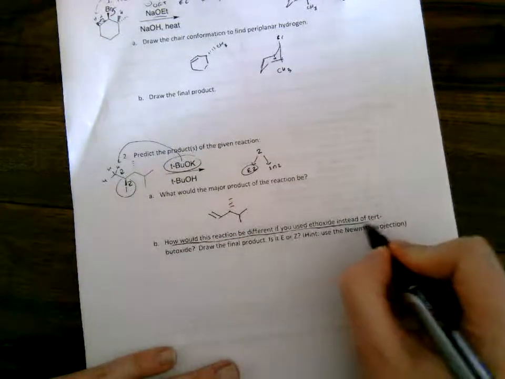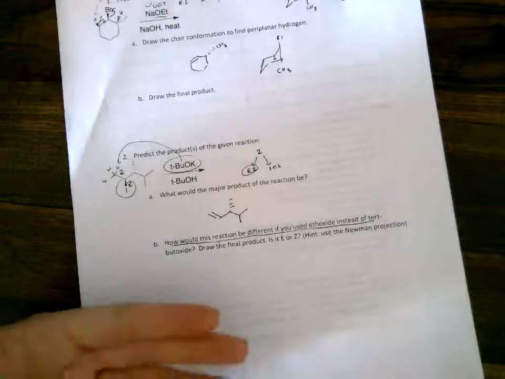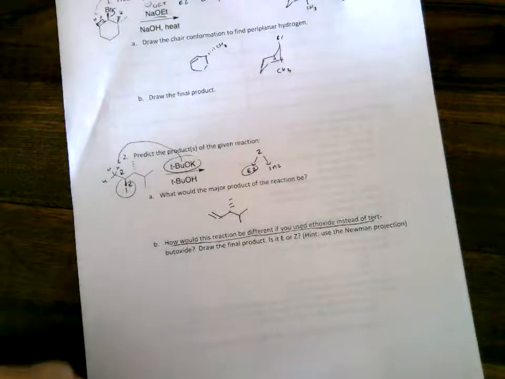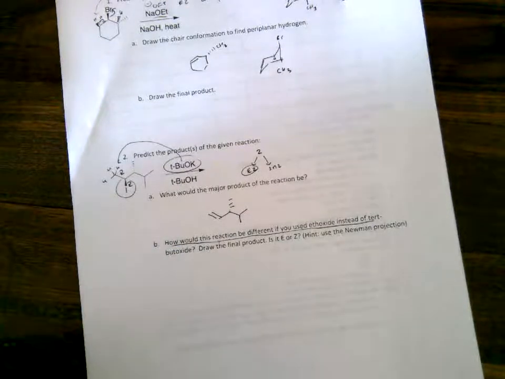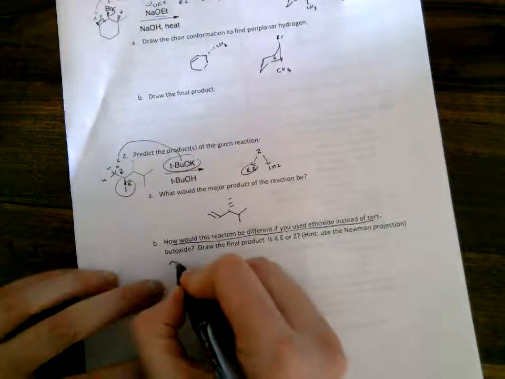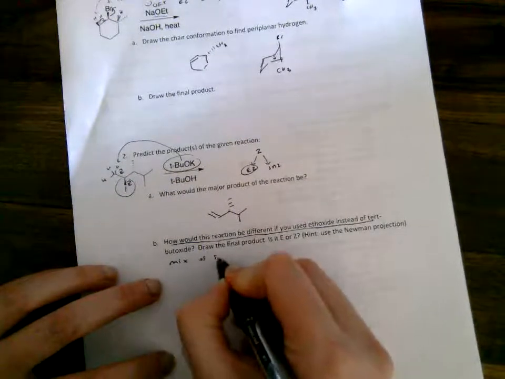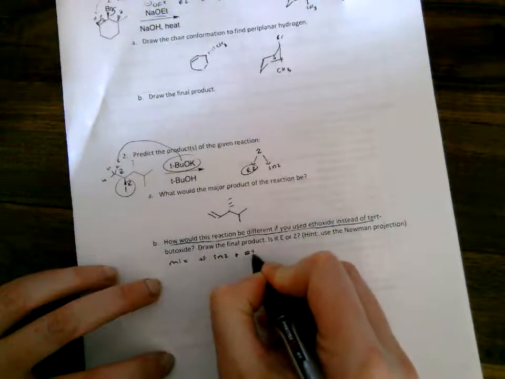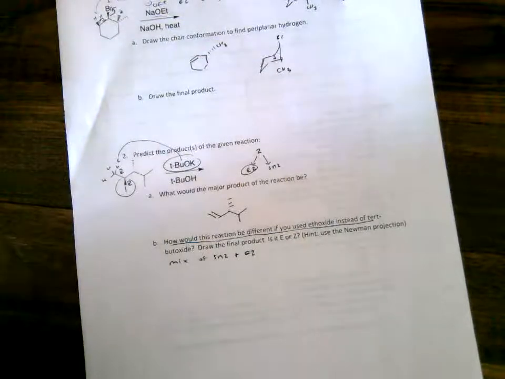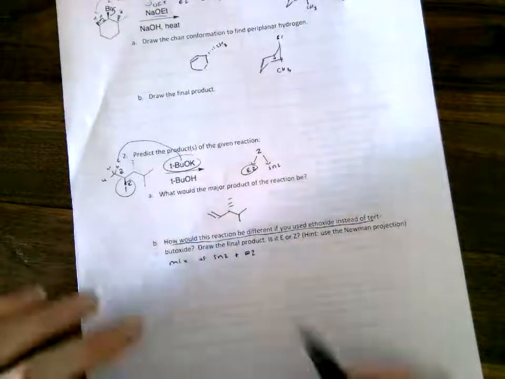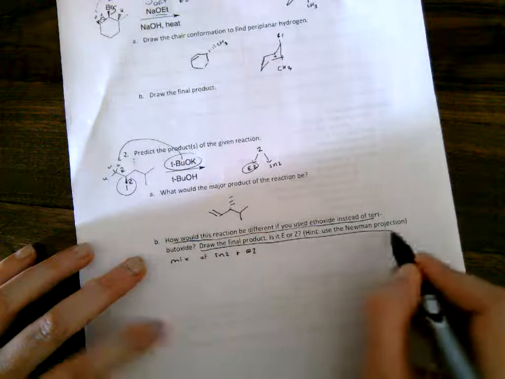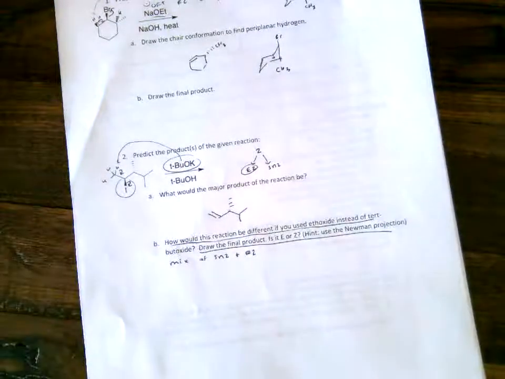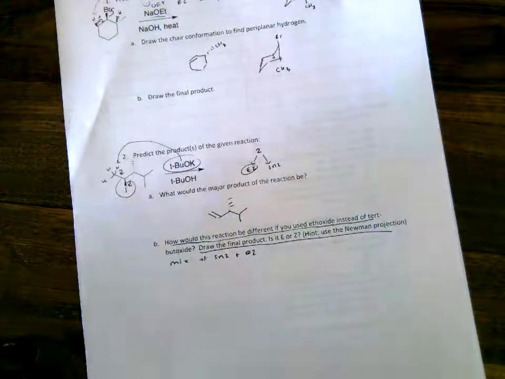How would this reaction be different if you use ethoxide? It's still a strong nucleophile. It's narrow, so actually with ethoxide, I think you would get a mixture of SN2 and E2. You would get some E2 as well, though, and it asks if you draw the final product, is it E or Z? So we want to see the elimination final product of this reaction.